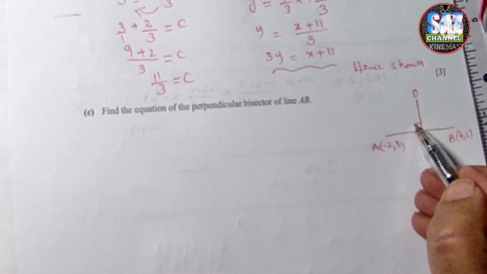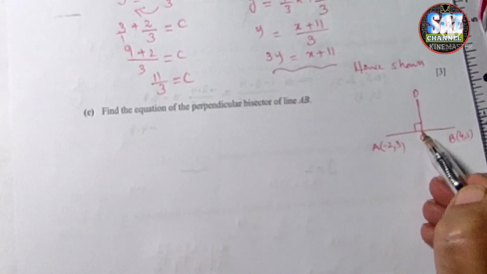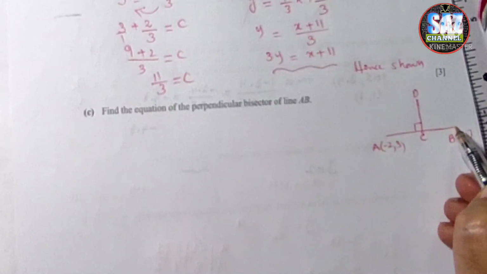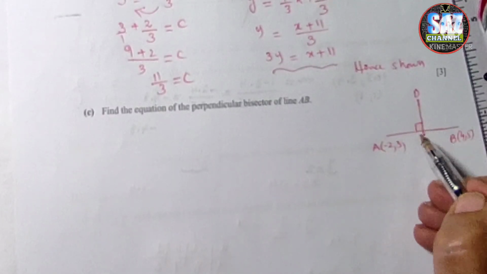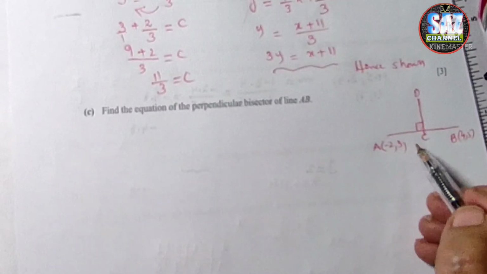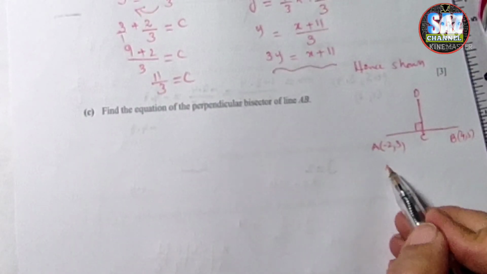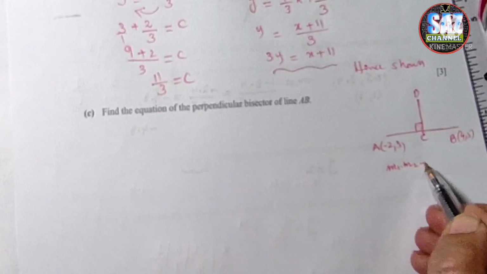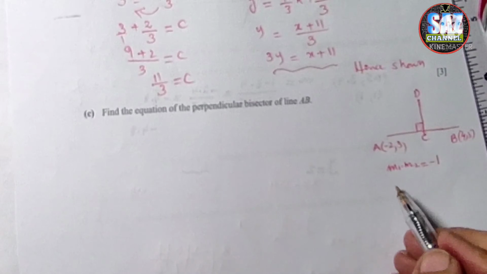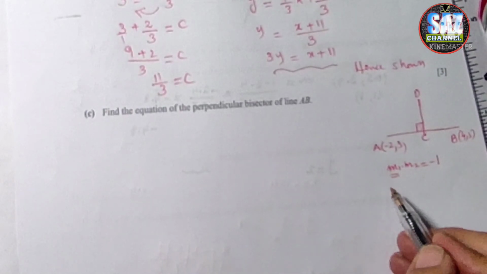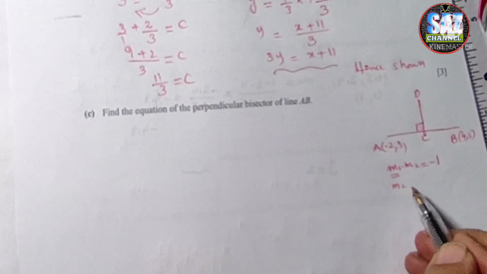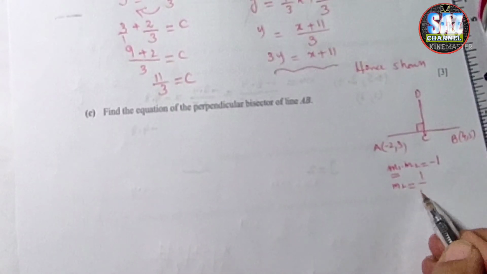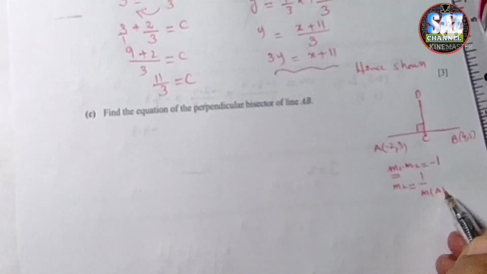Okay, the role of this perpendicular bisector will be that it will be dividing the baseline in two equal parts, and it will be making a 90-degree angle over here. So when two lines are perpendicular to each other, the relationship between the gradients is that the product of the gradients equals -1. If M1 is the gradient of line AB, then the gradient of the line which is perpendicular to this will be -1 over M of AB.